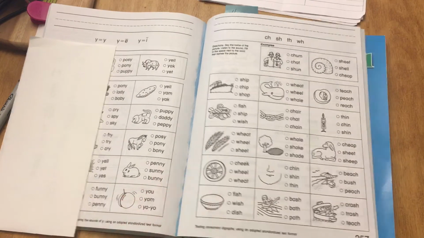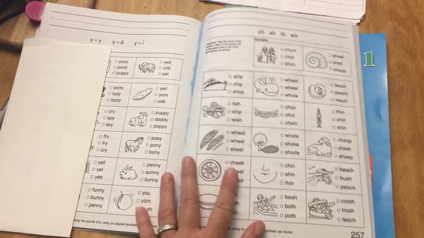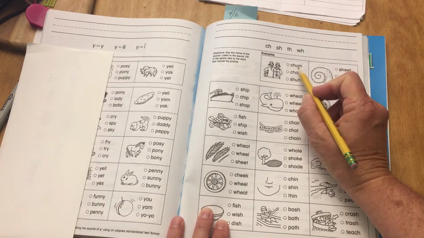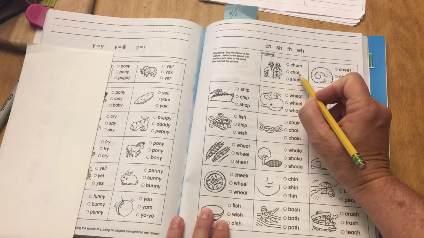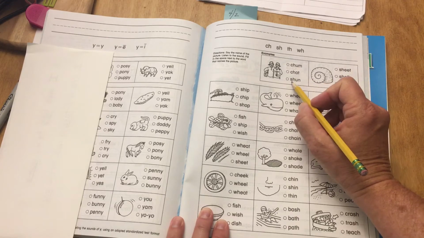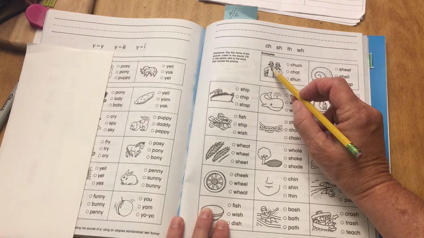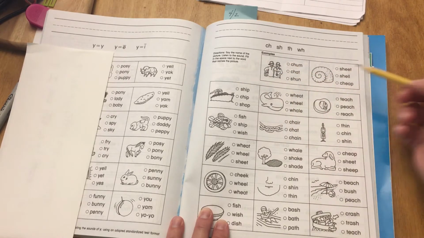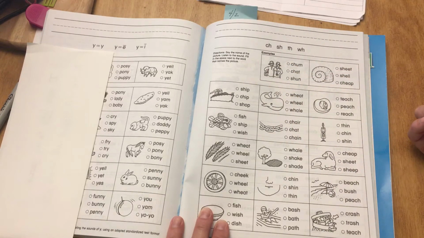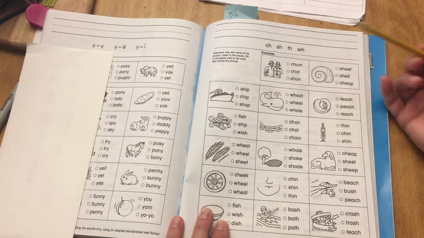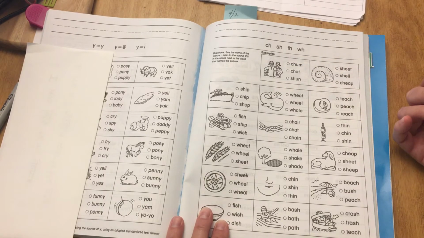All right, and the first sample is a good example. Let's read. Chum, chat, shun. What would you call these 2 buddies here? This one's got his arm across his shoulders. They just look like they played a baseball game. We know they could be having a chat. They could be talking. But this is another word for friend or pal or buddy.